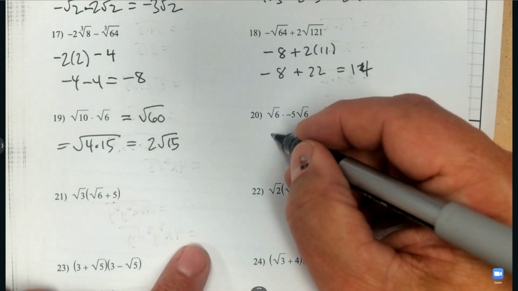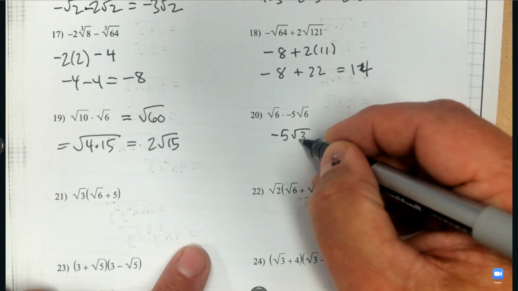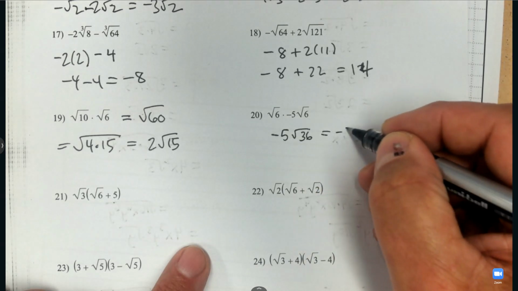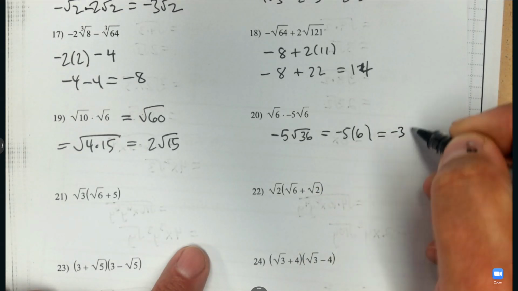Same thing here. We multiply them together. The square root of 36 is 6. So the answer is negative 30.